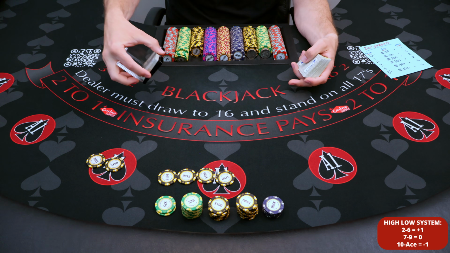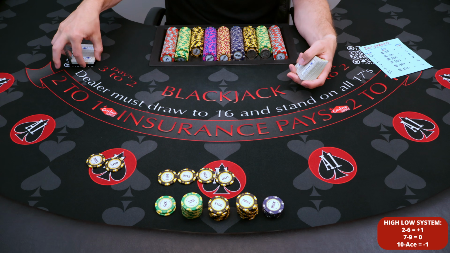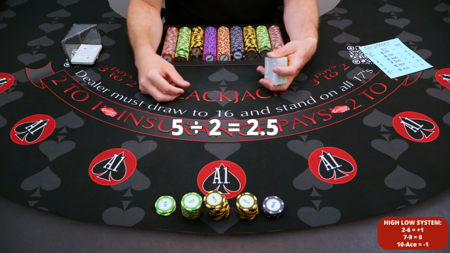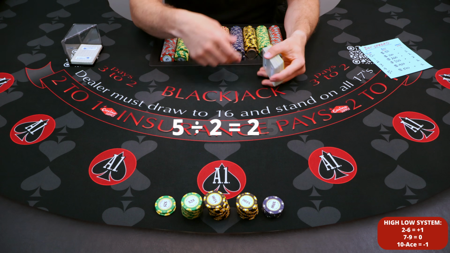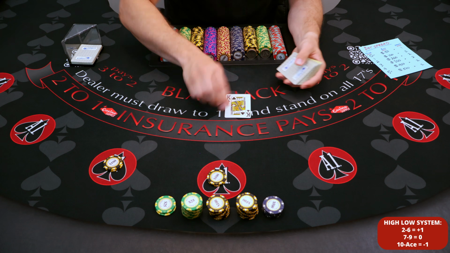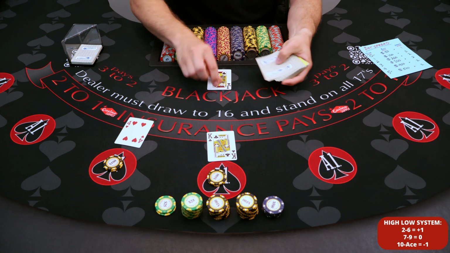Okay, it's getting closer to a half deck, but it's still not quite, a little bit less than 26 cards. So 5 divided by 2 is 2.5. Again, 2.5, scrap the 0.5, and we're going to bet 2 spots of $200. Okay, the running count is 5.